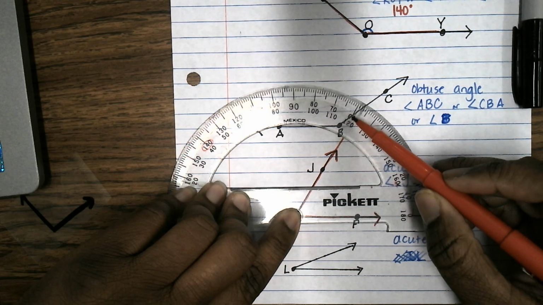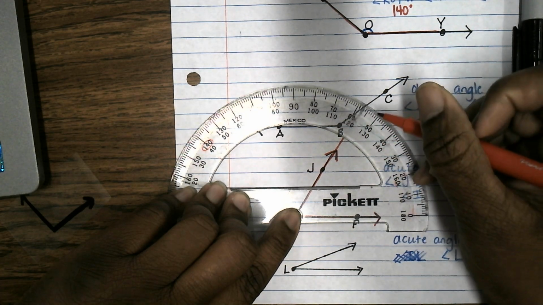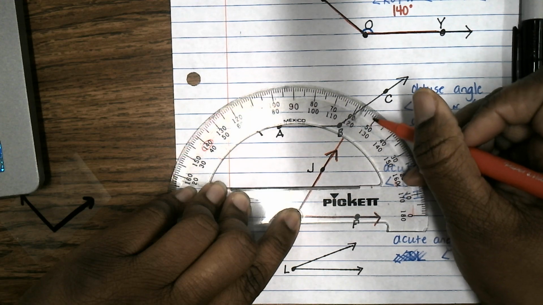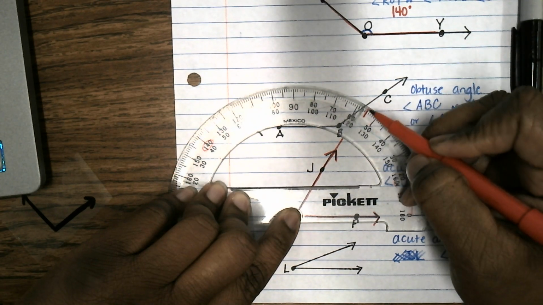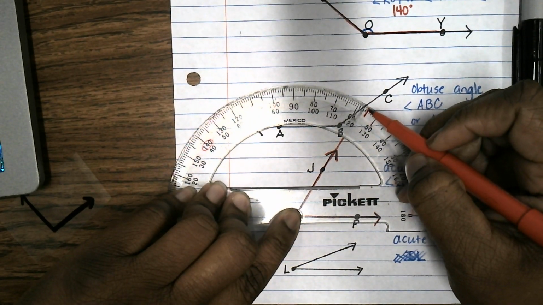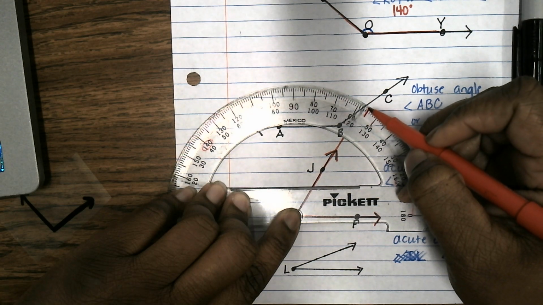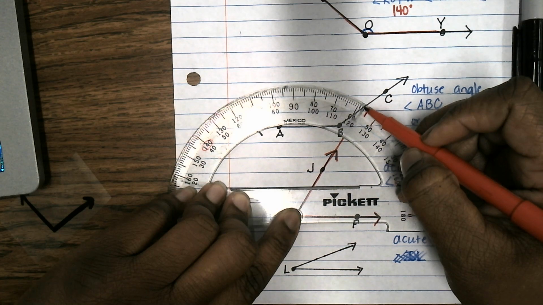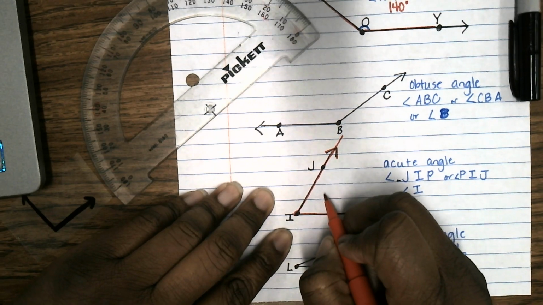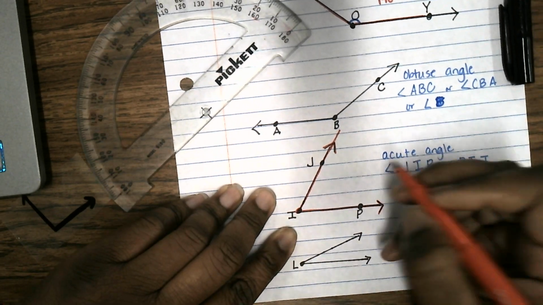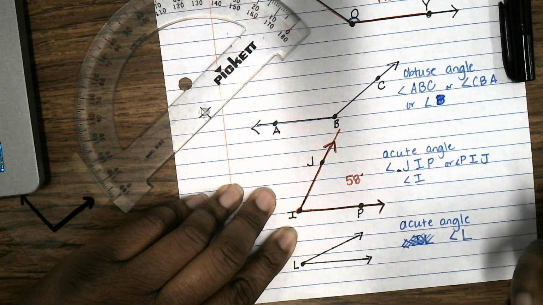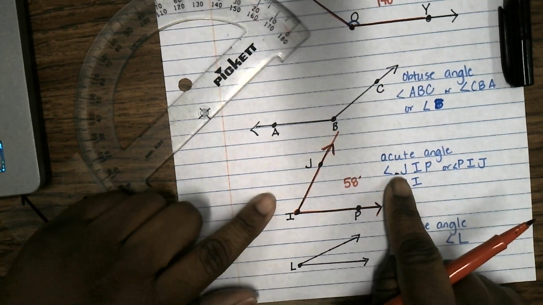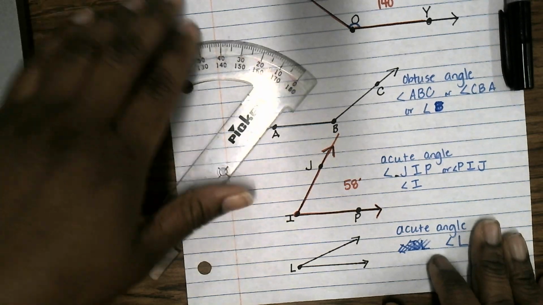If I were estimating, I would say 60, but because I want to be just a tad bit more accurate, this is 50. In the middle right here is 55, and you may not be able to see each tiny little line after that one, so I'm going to do 56, 57, 58. Okay, so this angle, the acute angle JIP, it measures 58 degrees. Or I can say angle JIP measures 58 degrees.